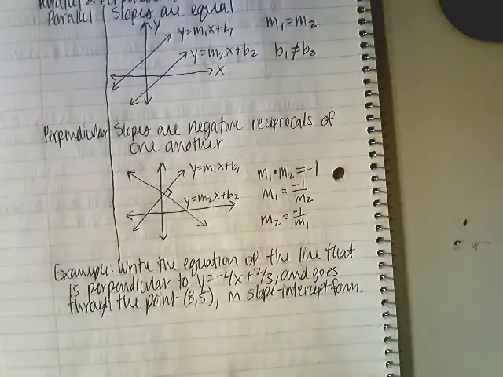So we're going to write the perpendicular line equation that goes through that point.